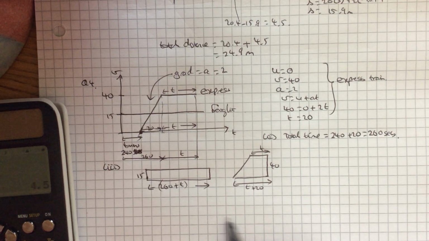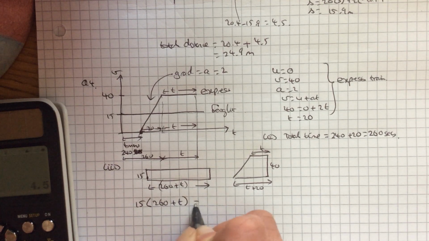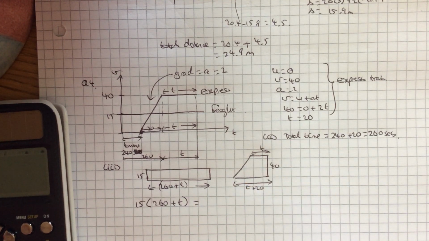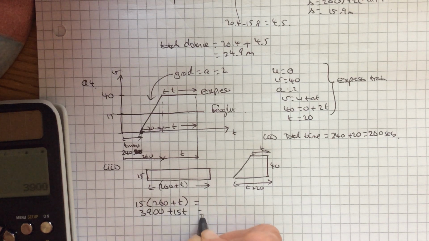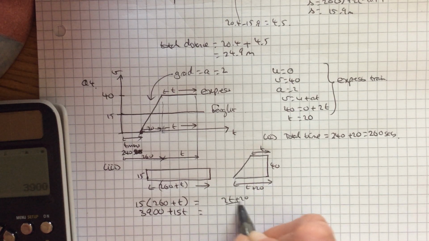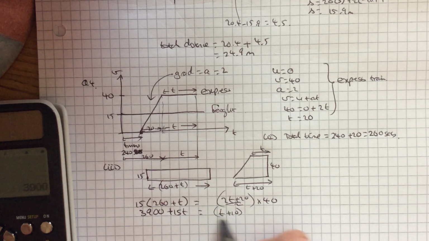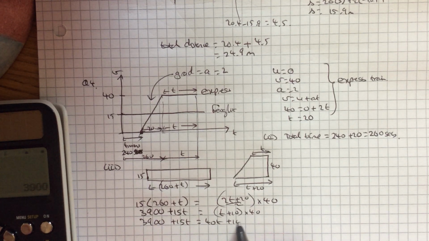So now I'm set up, it's the equal areas. Equal distance, my distance is area. So the area of a rectangle, 15 times 260 is 3900 plus 15T. Area of trapezium, you add the opposite sides, divide by 2 and times it by the distance between them. So T add 10 times 40. So 3900 plus 15T equals 40T plus 400.